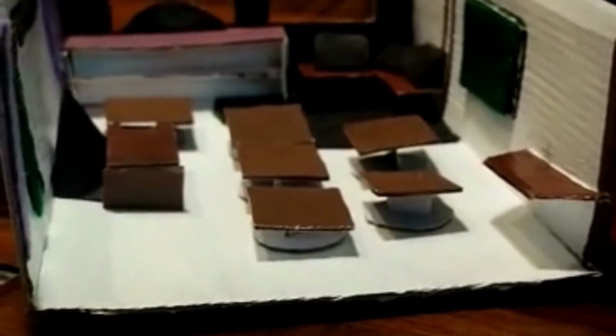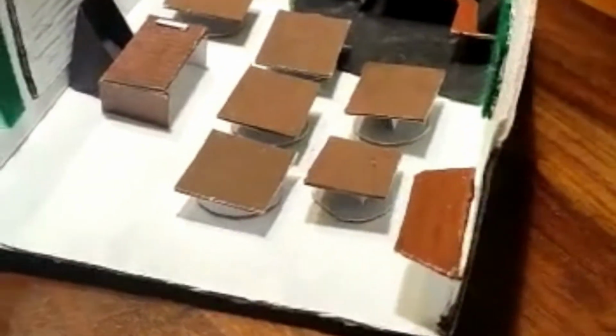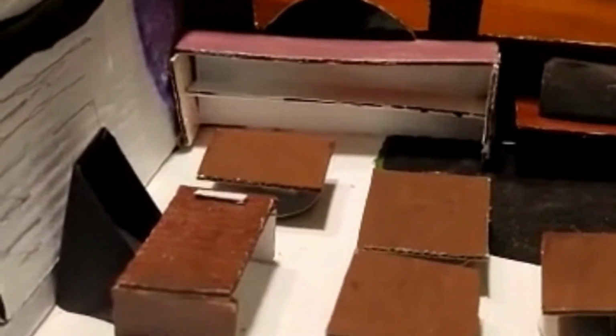So in my overall design, I've included very many classroom-like elements such as tables, chairs, boards, but I've added more elements such as a seating area, a place to eat snacks, and a bookshelf to make the classroom more interesting and less dull for the students.